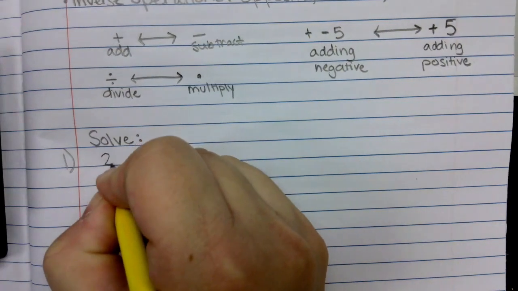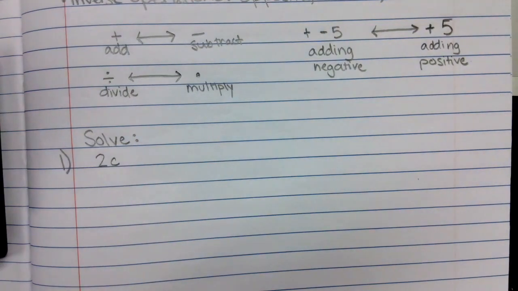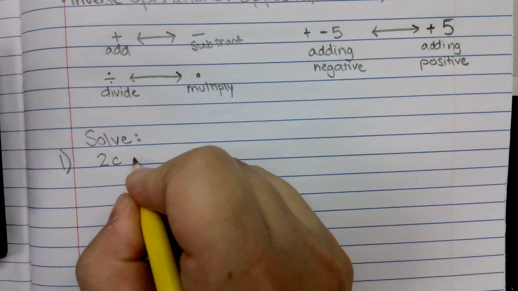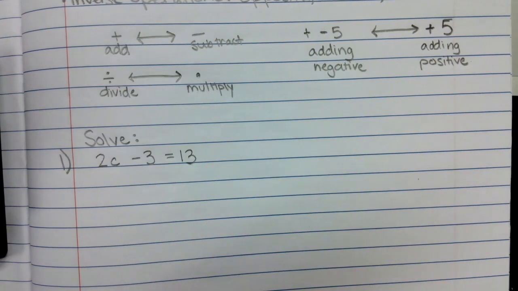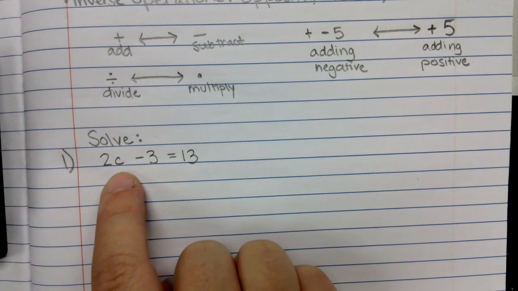What am I doing with that c? Let me rephrase that. If there was a number there, without this equals 13, what would I be doing with that number? Subtract 3. So to undo that, what am I actually going to start with? I'm going to start with that subtracting because that would have been the last thing we do.